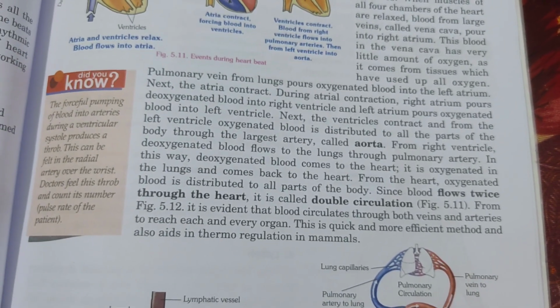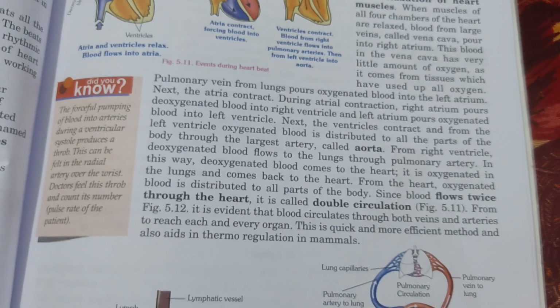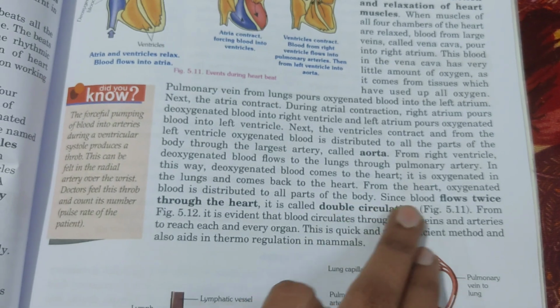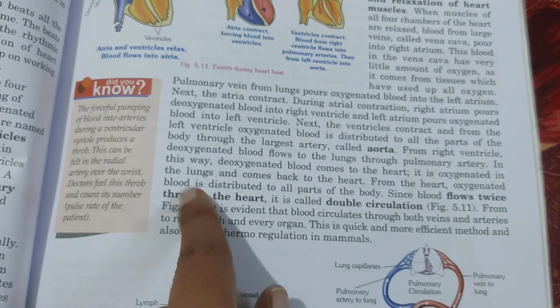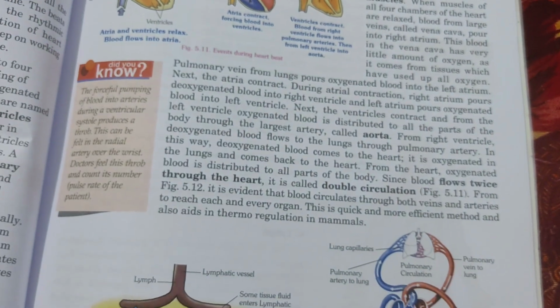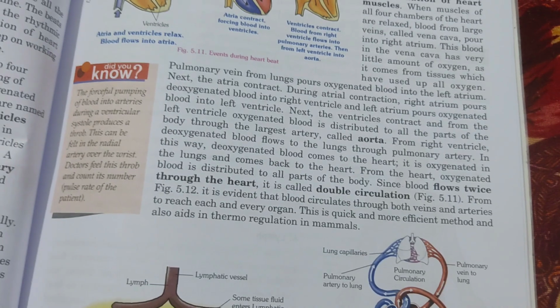From the right ventricle, the deoxygenated blood flows to the lungs, where carbon dioxide is exchanged, and the oxygenated blood again comes back to the heart. From this, oxygenated blood is distributed to all the parts of the body. Like this, the blood flows two times through the heart, and that's why it is called double circulation.